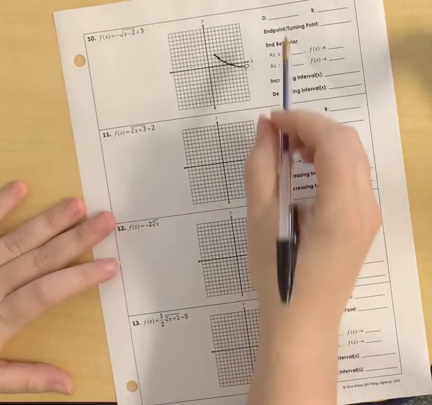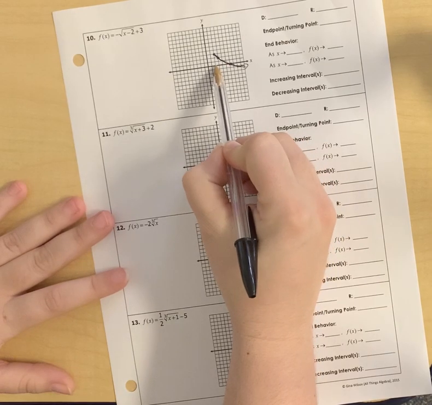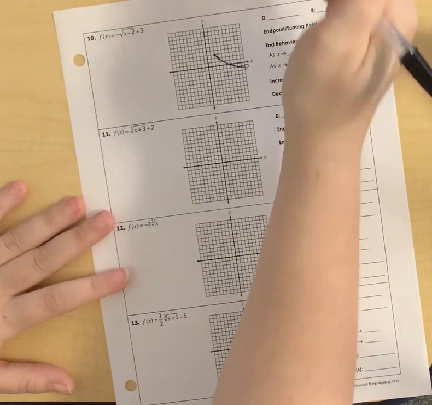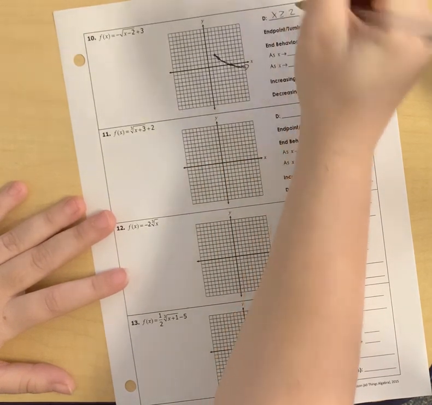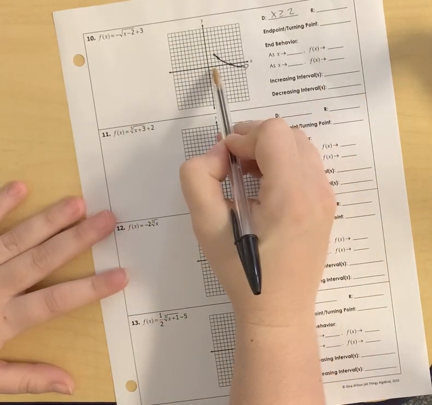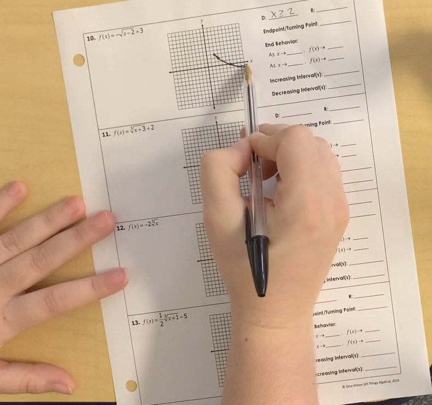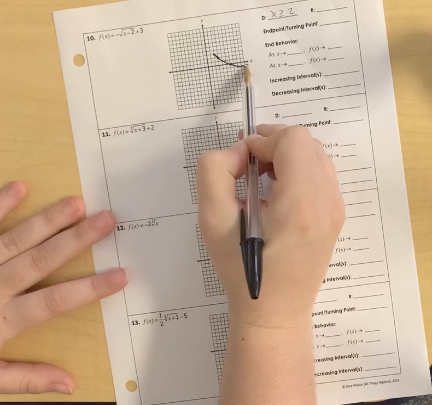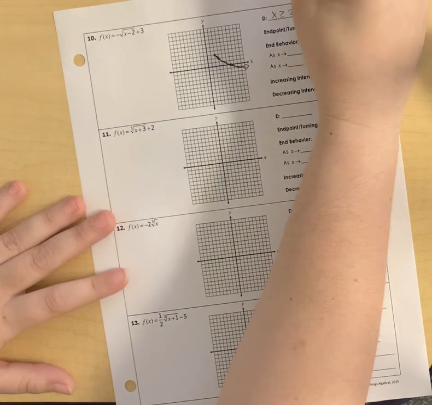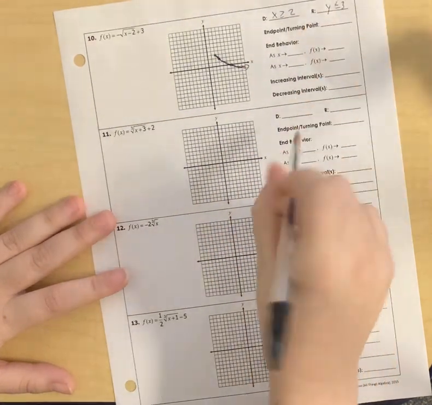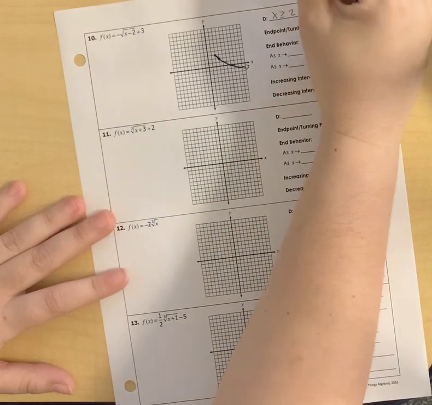Okay, so our domain starts here at 2 and hits all values that are greater than 2. So x is greater than or equal to 2. Our range starts at 3, but then it's going down, so it hits all values that are less than or equal to 3. Our endpoint is 2, 3.